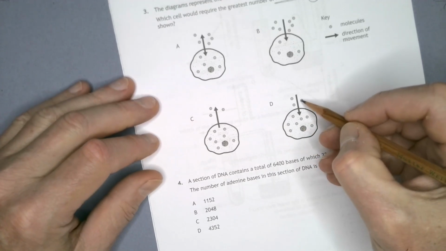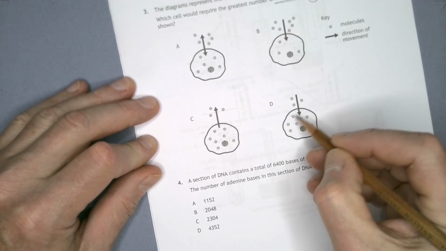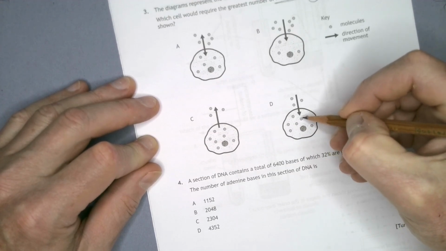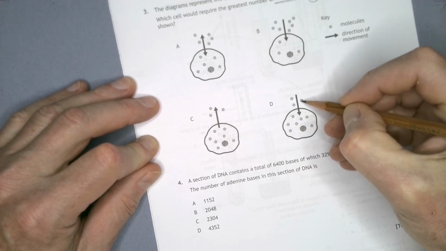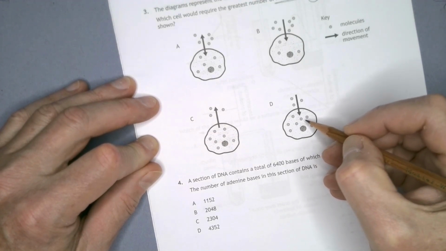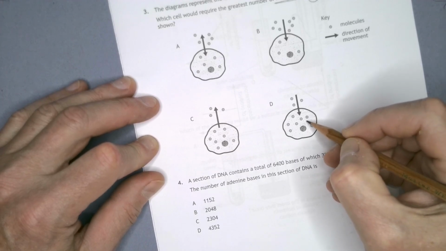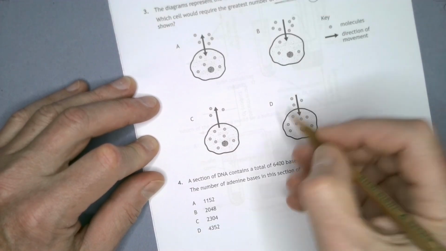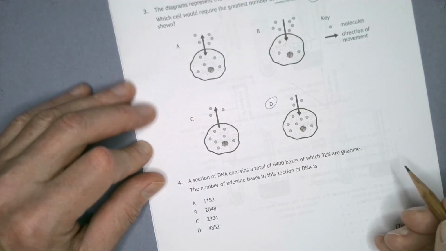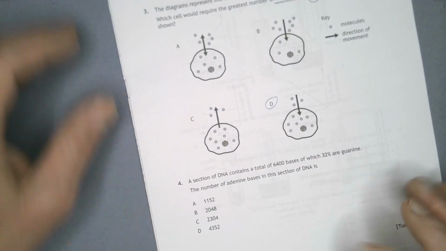So let's see. We've got low concentration outside, high concentration inside. The movement is out to in. That means it's going from low concentration to high concentration. It's going uphill. This is our active transport. You need mitochondria for that. So that cell will have more mitochondria. So the answer to that is D.